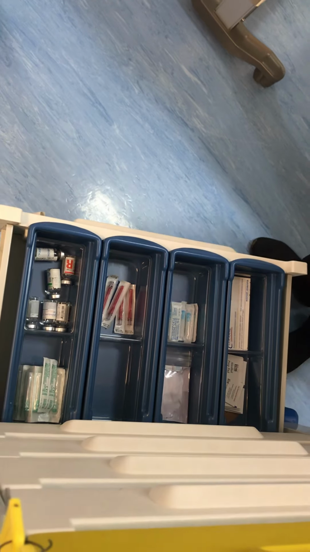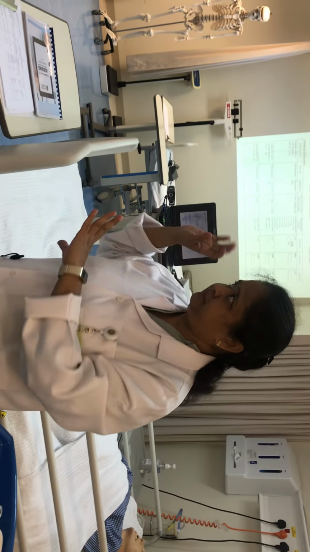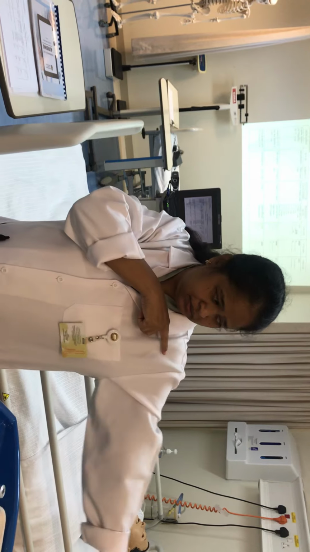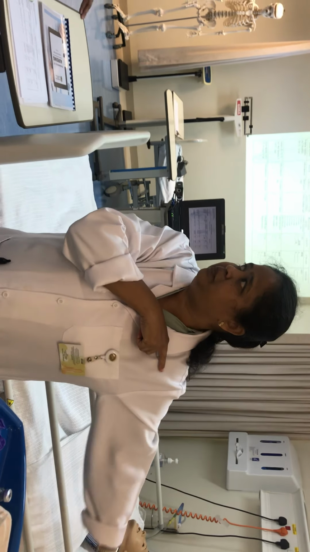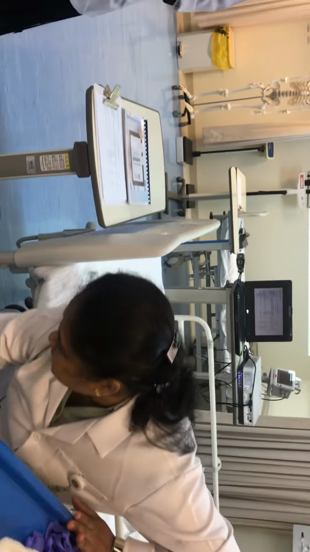We can use that. So we can write "refrigerator" and put it. If you want to make those things as a refrigerator, please put a label over there. Okay. So all these things are there.